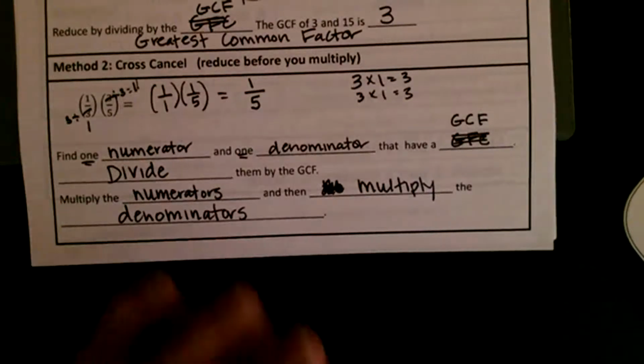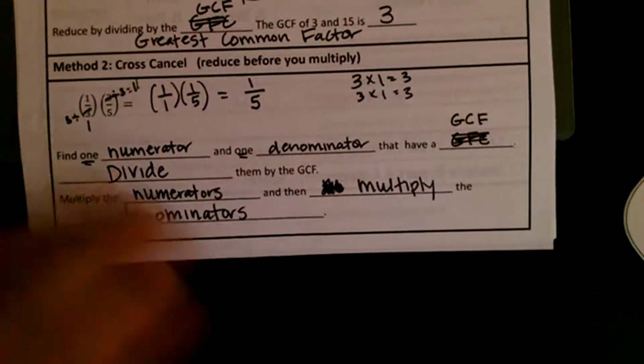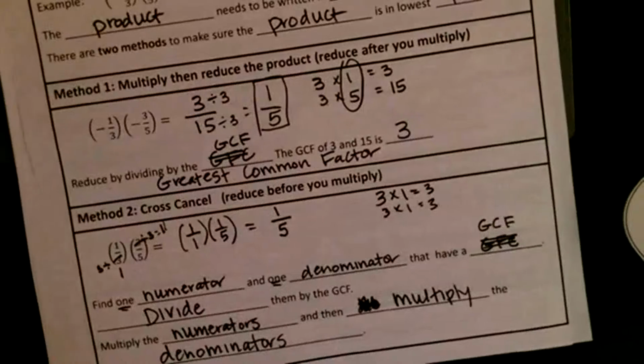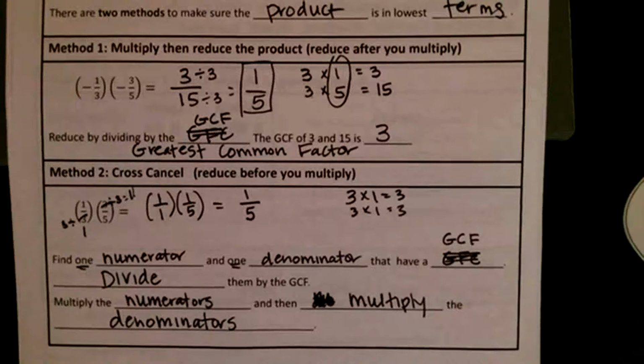All right, so that is multiplying fractions with positives and negatives. Basically, the positives and negatives part is the same. If you have the same signs, 2 negatives, 2 positives, the answer is going to be positive. If you have different signs, one's negative, one's positive, the answer is going to be negative. And to basically multiply fractions, you multiply the numerators together, multiply the denominators together. But there are 2 ways to reduce to lowest terms. All right, let's move on to doing this with decimals.